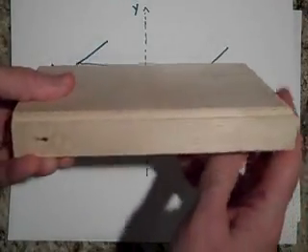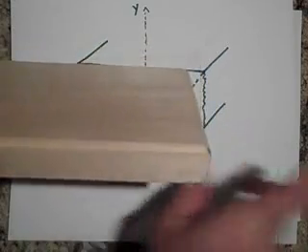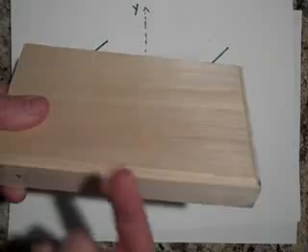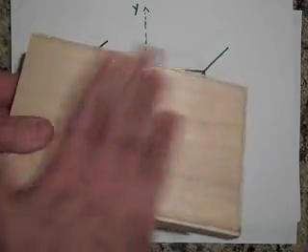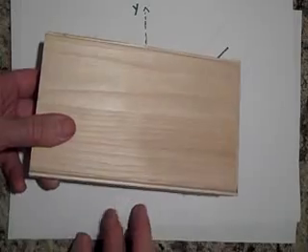So there it is. But this piece of wood is going to go on a long way in all the dimensions except the direction of the flat surface, the greatest surface area. That one is actually going to stop right there.